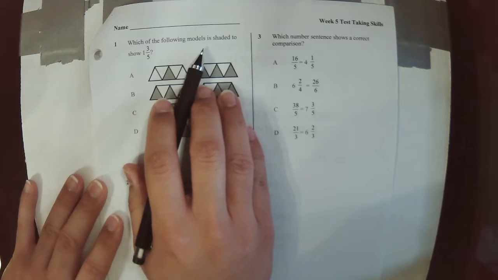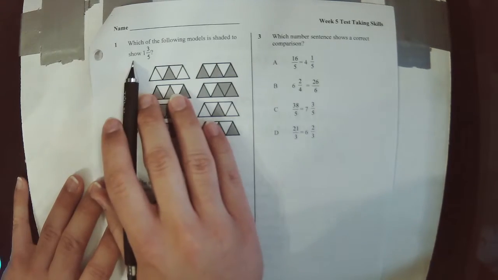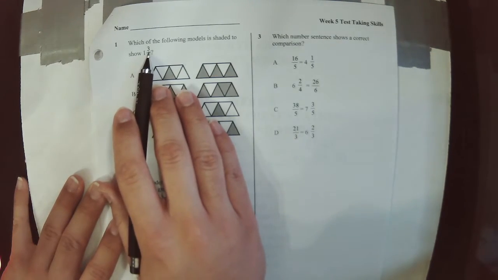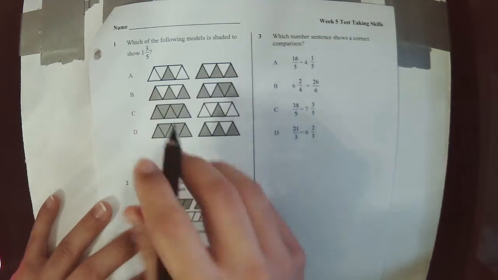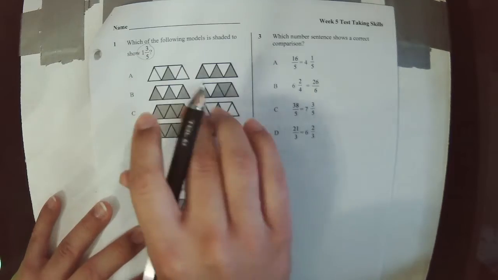Question number 1 says, which of the following models is shaded to show 1 and 3 out of 5? So all we have to do is match the model to the mixed number that they want. They want 1 whole and 3 out of 5.